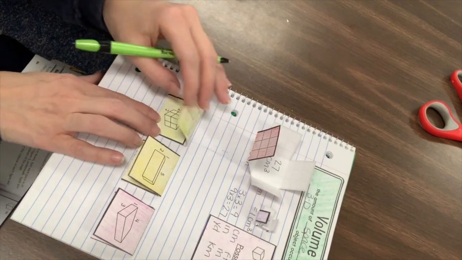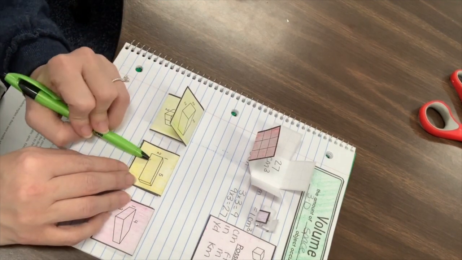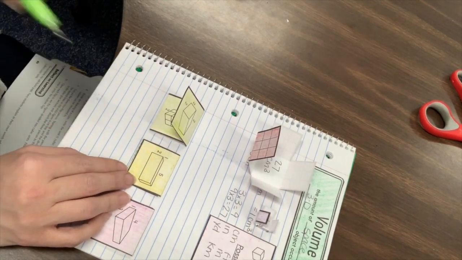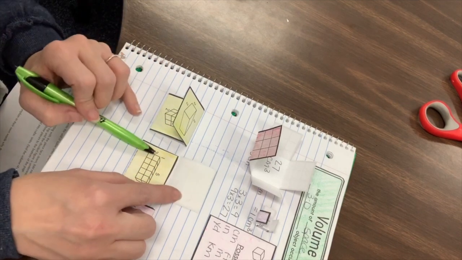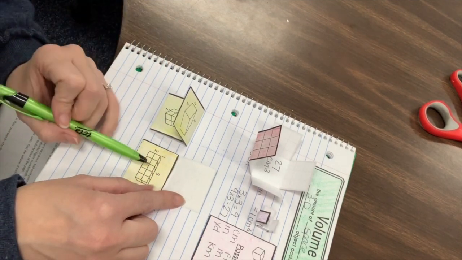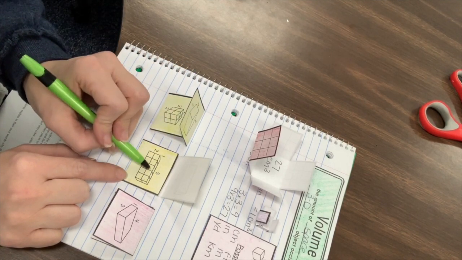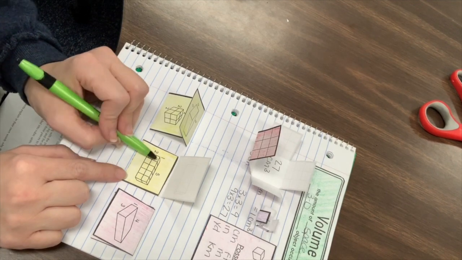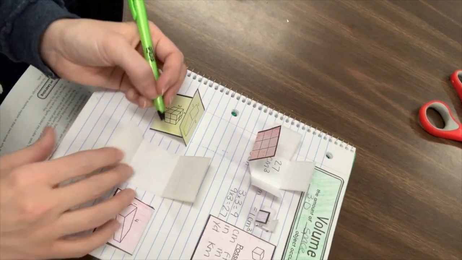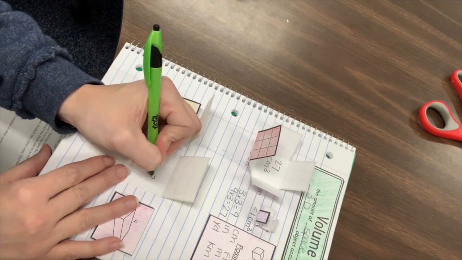Okay, let's look at this other one. We can see our dimensions here. Our dimensions are the measurements of the sides. We can open it up and we can count these too. We can see that it's only 1 deep, and there's 5 going across the top, and there's 2 layers of 5. Well, we know that 5 plus 5 is 10 cubic centimeters.